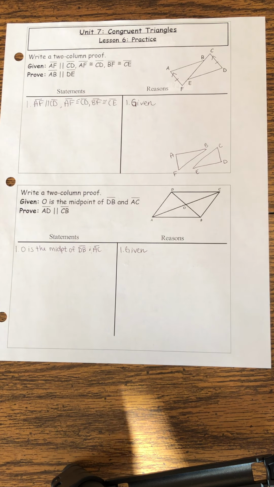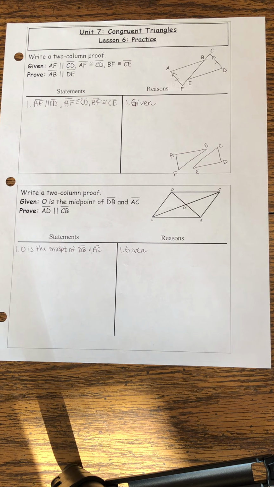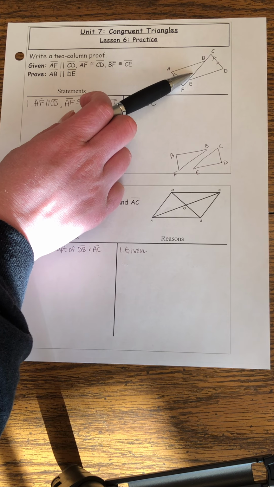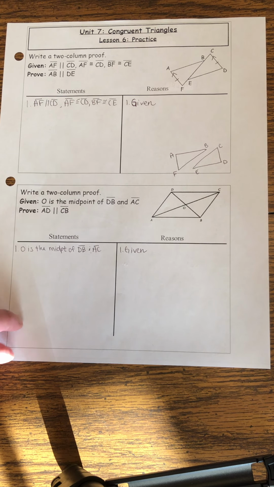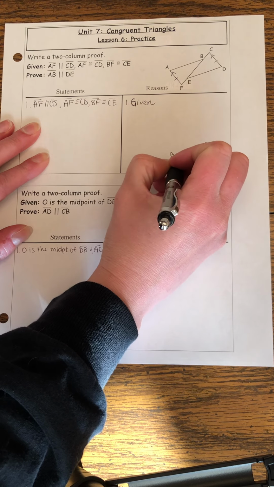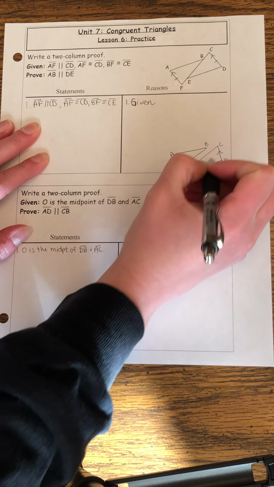So first proof we're going to take a look at today, I've already filled in the given information. I marked up the diagram to show that we have a pair of parallel segments, a pair of congruent segments, and then the last piece of information says that BF is congruent to CE. And since in the diagram those segments overlap a little bit over here, I redrew the triangles separately down below, and I'm going to mark up the same information just on this part where I redrew those triangles.